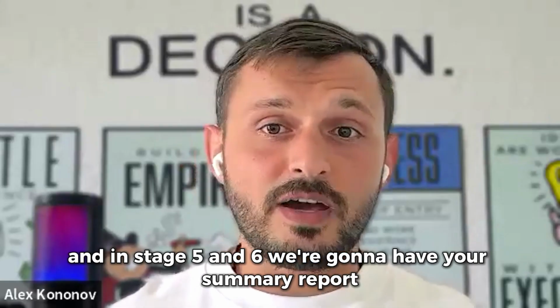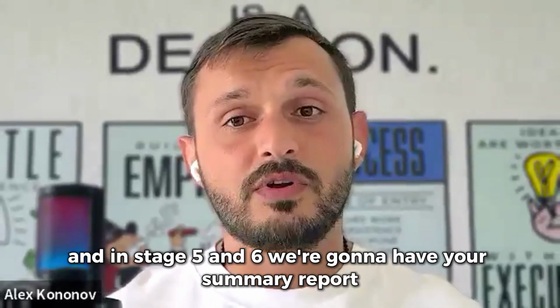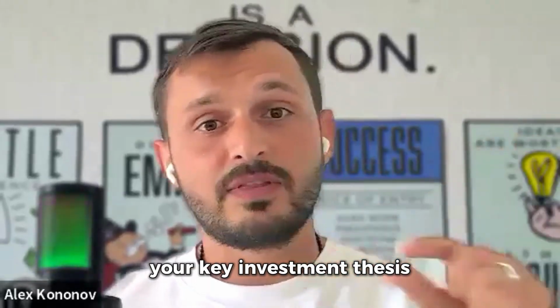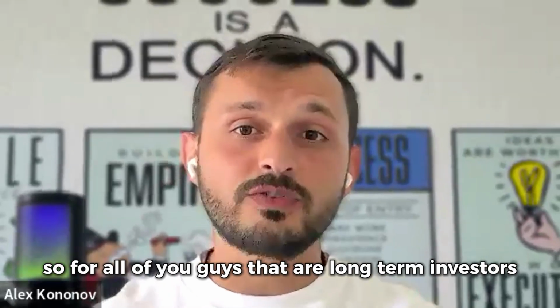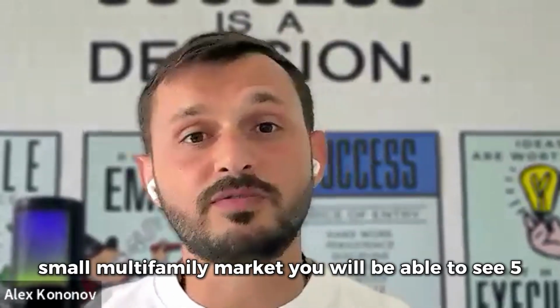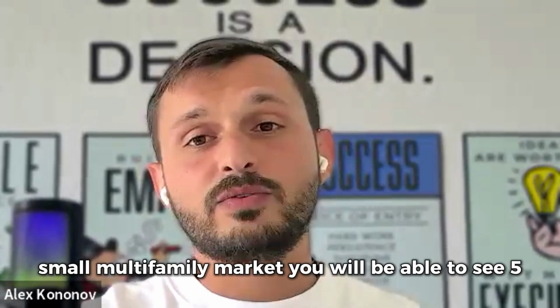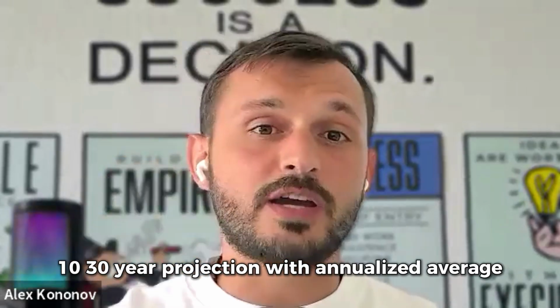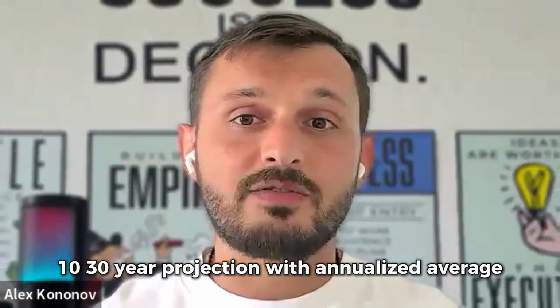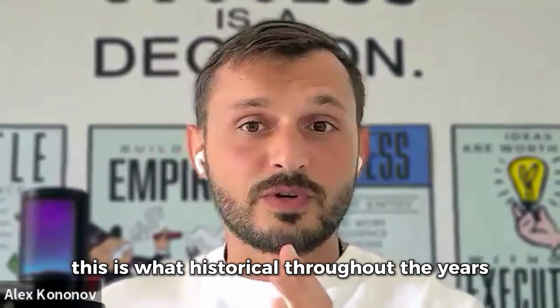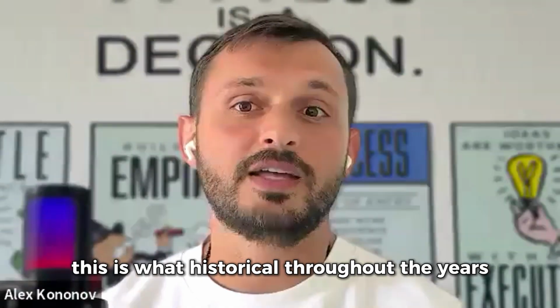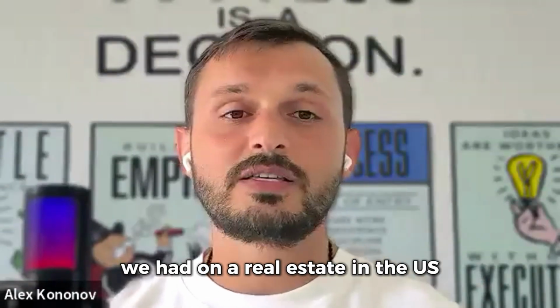And in stages 5 and 6, you're going to have your summary report and your key investment thesis. And what we actually add in is a growth chart. So for all of you long-term investors, especially in the single-family and small multifamily market, you will be able to see a 5, 10, 30-year projection with an annualized average of 4% property growth. This is what we've historically had in real estate in the US.